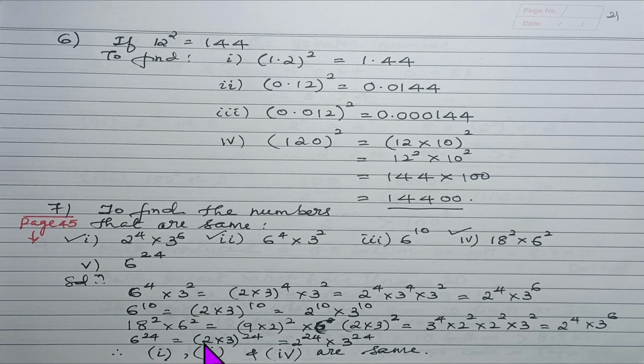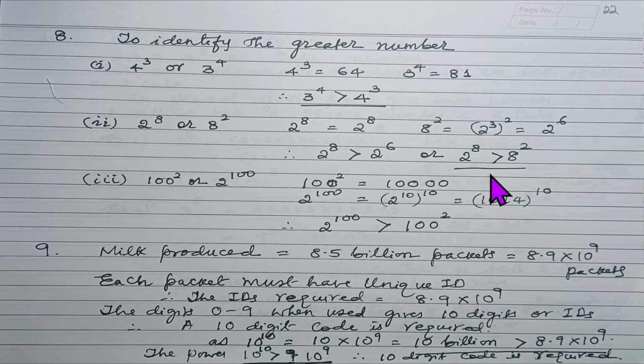Now 6 raised to 24 becomes 2 into 3 raised to 24, it is 2 raised to 24 into 3 raised to 24, it is different, and therefore the first one, the second one, and the fourth one are all the same. Okay, understand that. Now coming to the next question, question number 8.